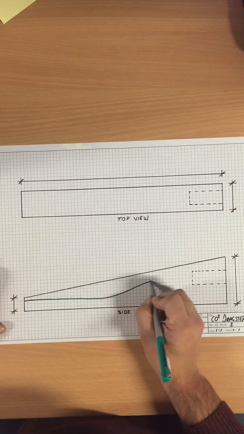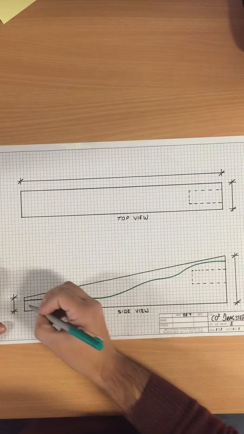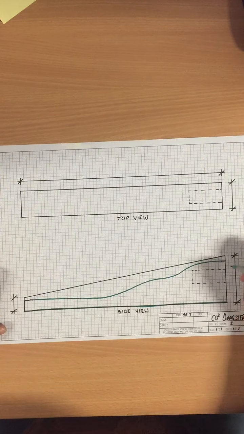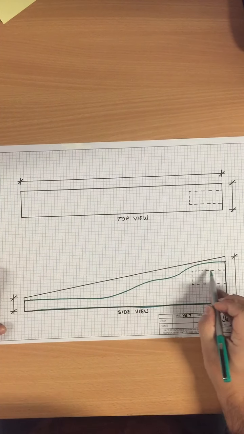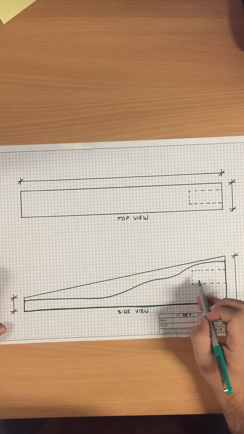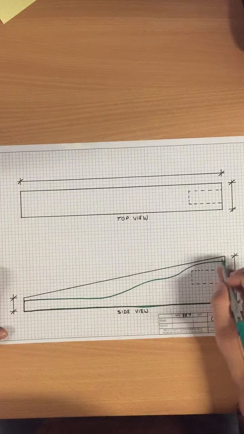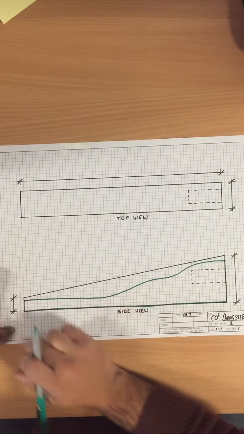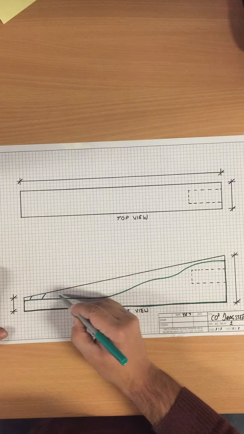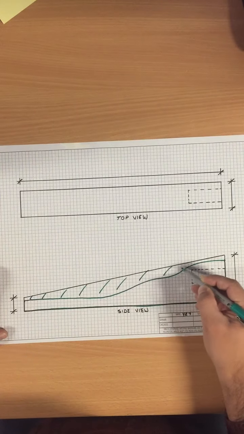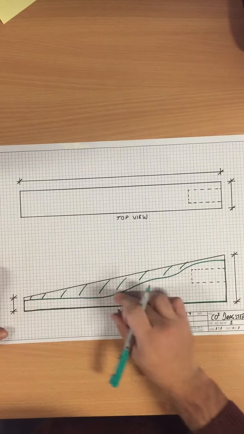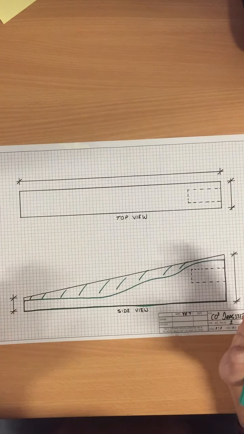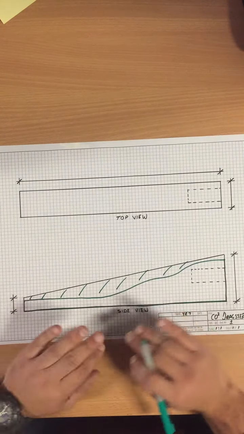Simple. My CO2 car, this is the basic outline for it. This little dotted line here is where your CO2 canister will go, so you need to make sure that you keep that within your drawing. Now, as you can see, I've drawn a line like this, and that means I'm going to cut all of this section out. All of that section is going to be cut out, and my car is going to have this shape here. That's looking at my car from the side, so that's my side view.